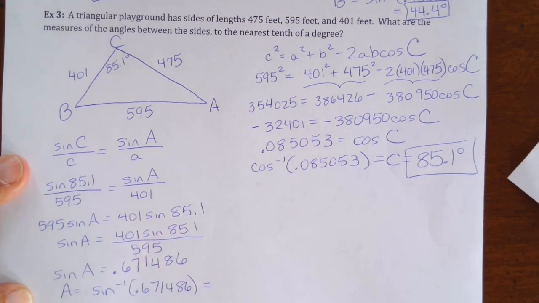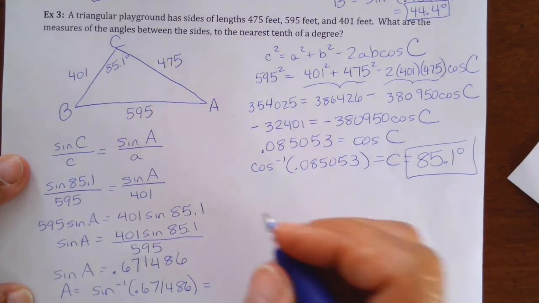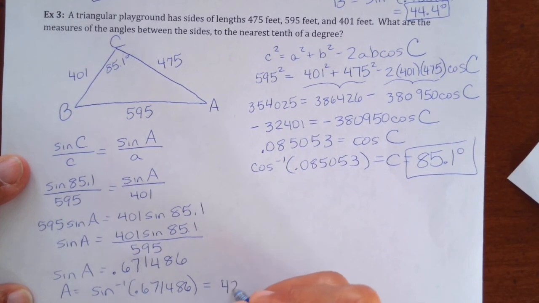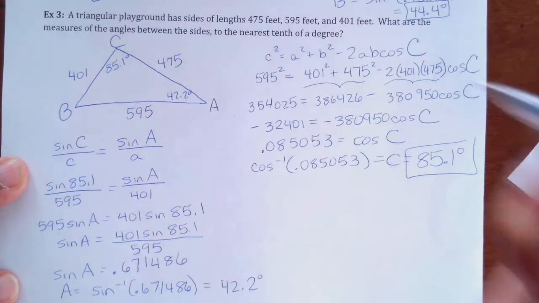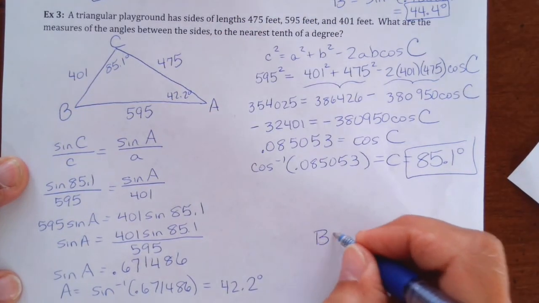And we end up with 42.2, round that to the nearest tenth. So there's angle A, 42.2.